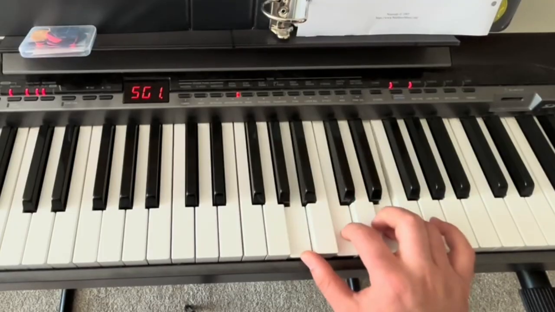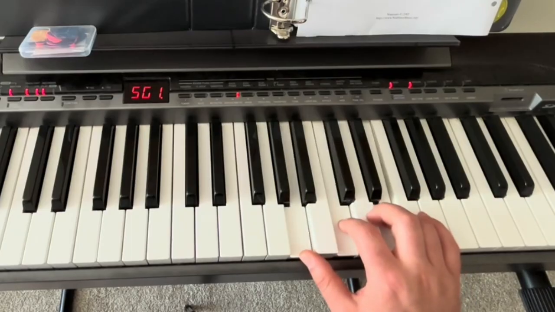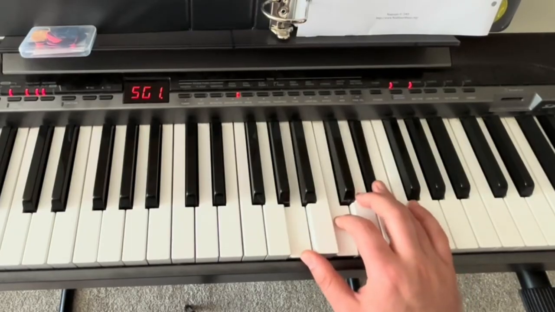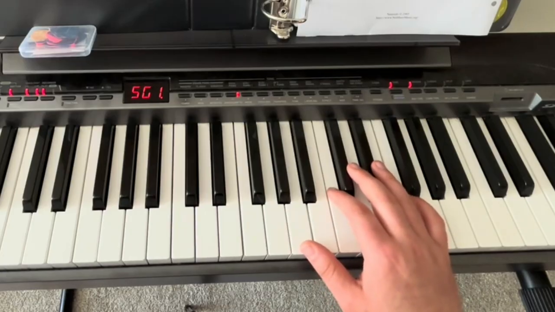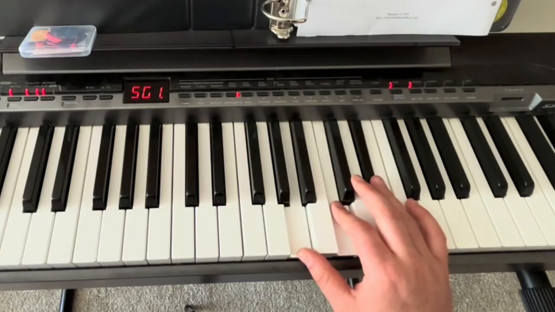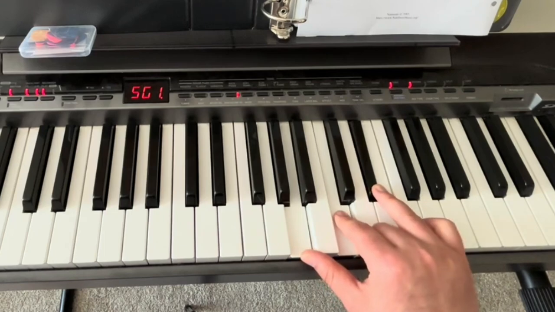Here's minor, major, minor, diminished. See, it's more crunchy. So this chord, A, C, and E flat. In the A major scale, C should be sharp and E should be natural. But in this case, both notes are different, so it is diminished.